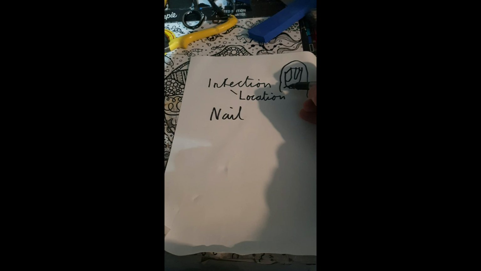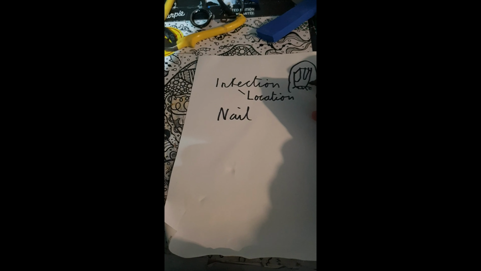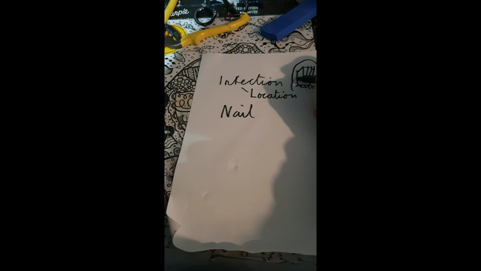Is the nail being made fragile? Is it sort of where it's growing through there causing fault lines that are causing problems, or is it just a little bit of discoloration under the end? That's an important consideration.